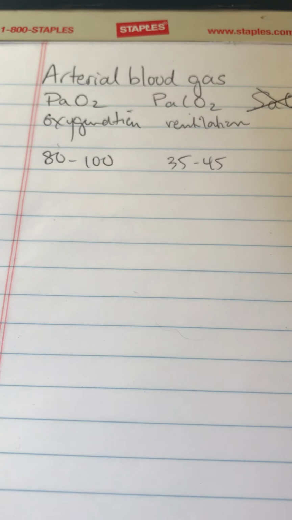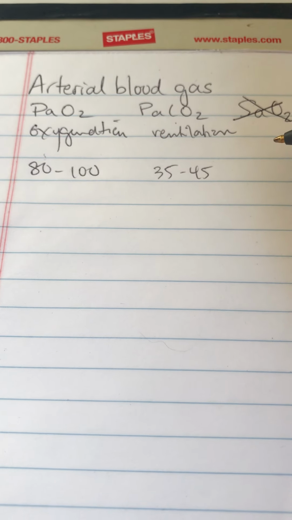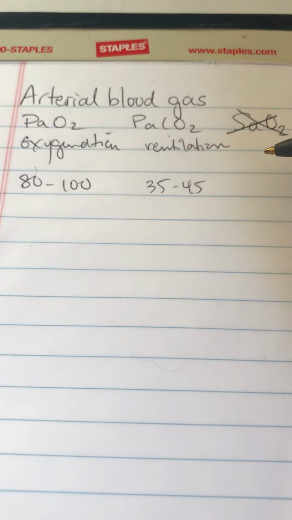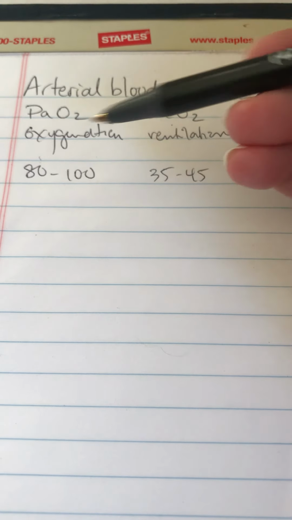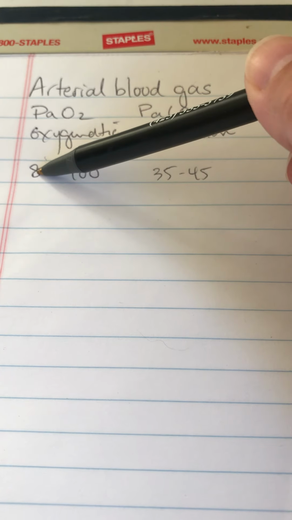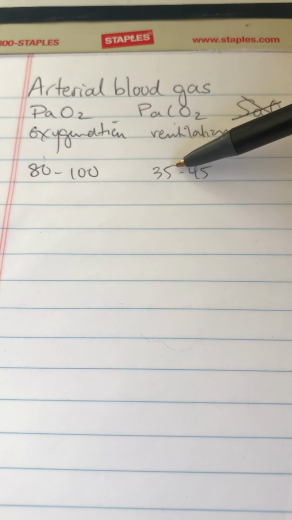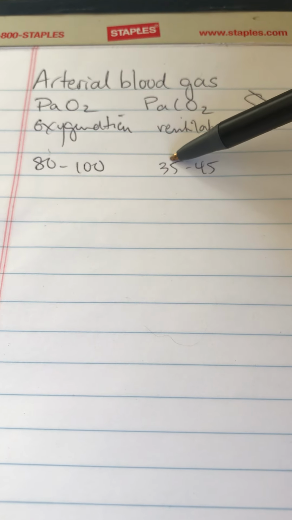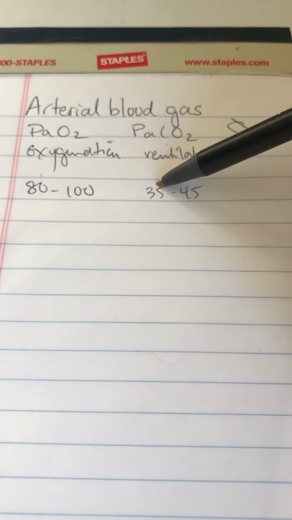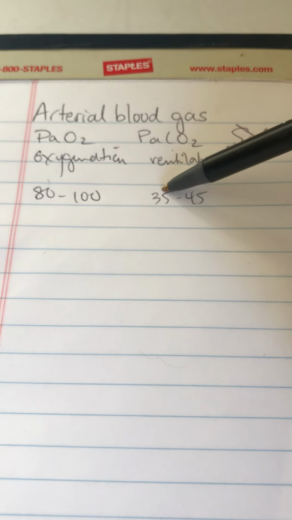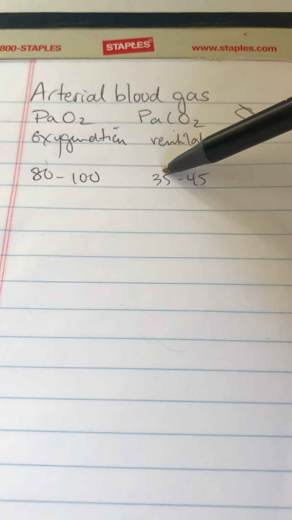And this is generally accepted by the critical care college regardless of what your machine says, so forget the ISTAT normals. This is what we're talking about. The lowest oxygen I want to accept is 80, and the lowest ventilation I want to accept is 35. That's what's really important when we're examining an arterial blood gas to see if we need oxygen. That's the only question we're going to address today.